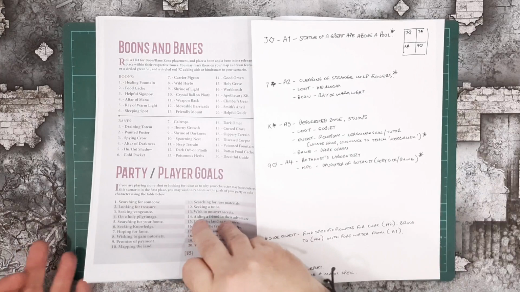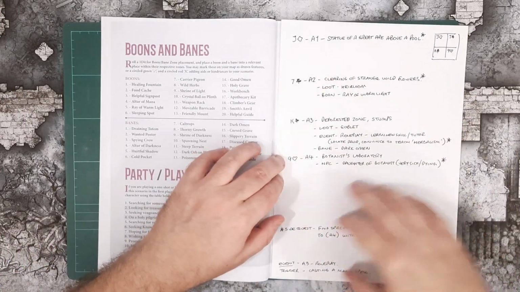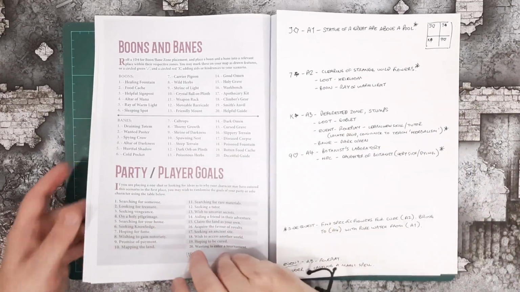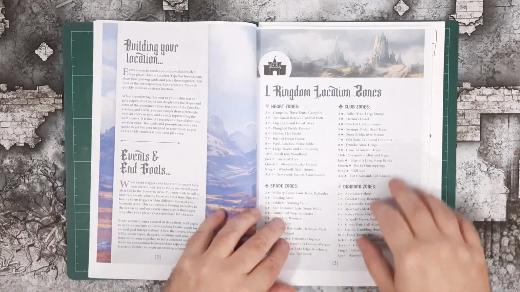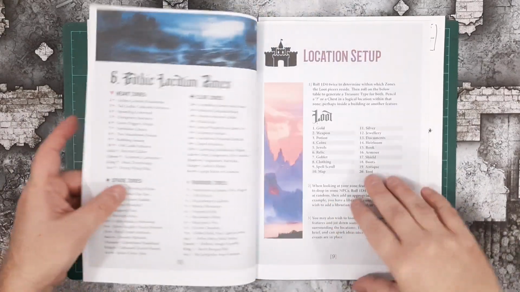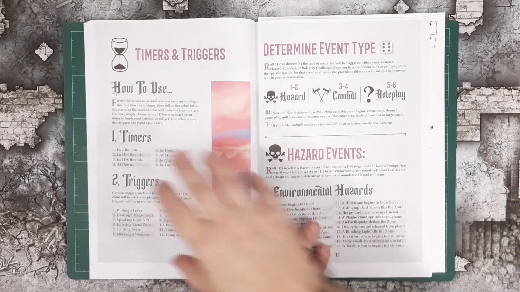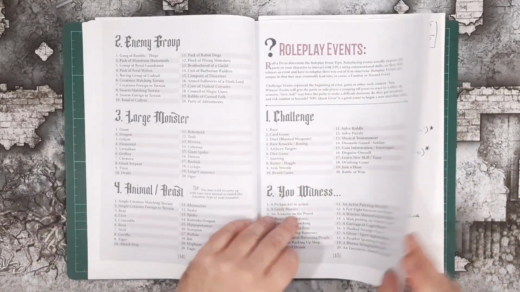And that is the whole process. As you can see, very quickly, we've generated quite an interesting little scenario. Looking back through the book and all the different tables in terms of what's in the different locations, the types of locations, the different kinds of loot, NPCs, the triggers, the types of event, there are a lot of different types of event that you could roll up.